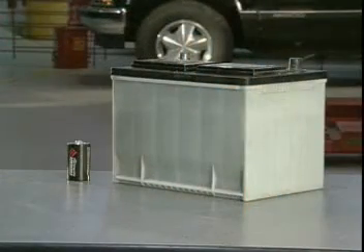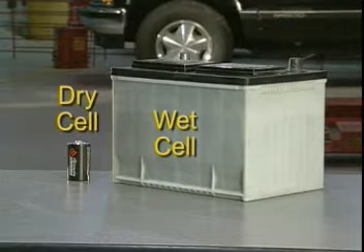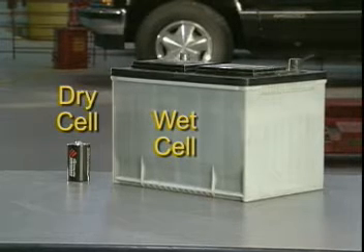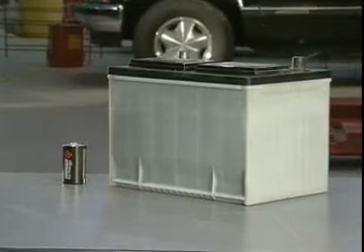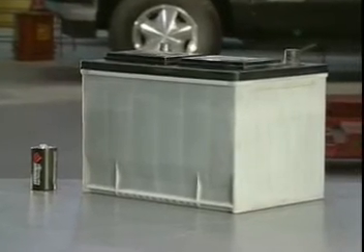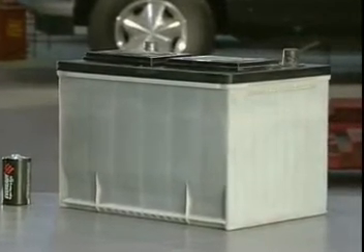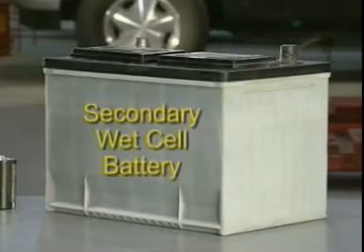Batteries are also classified as wet cells or dry cells. The wet cells use liquid chemicals, while the dry cell contains a chemical paste. An automotive battery can therefore be classified as a secondary wet cell battery.